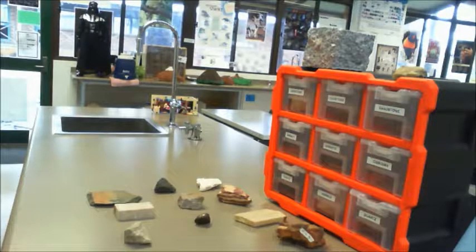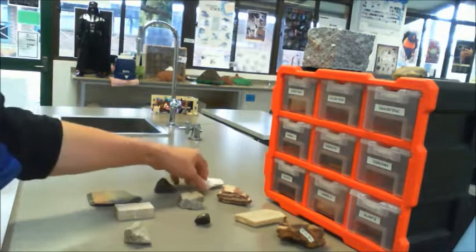Okay, the major thing that you need to know for each of these is the characteristics of each of the three types of rocks. You need to know how they're formed and some basic examples of each. So let's have a look at sedimentary rocks to begin with.